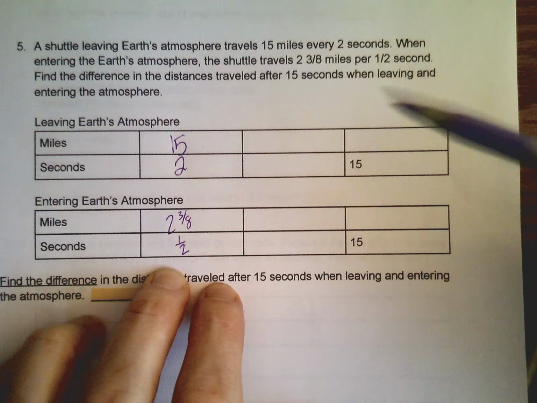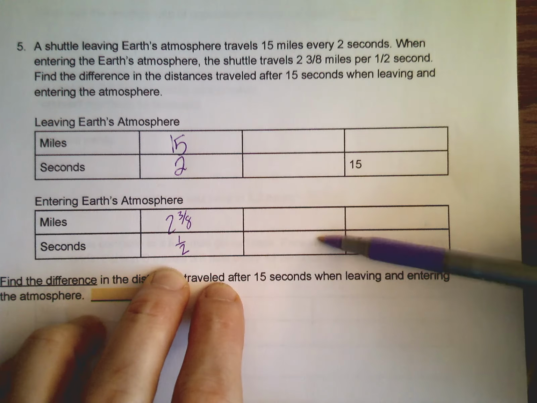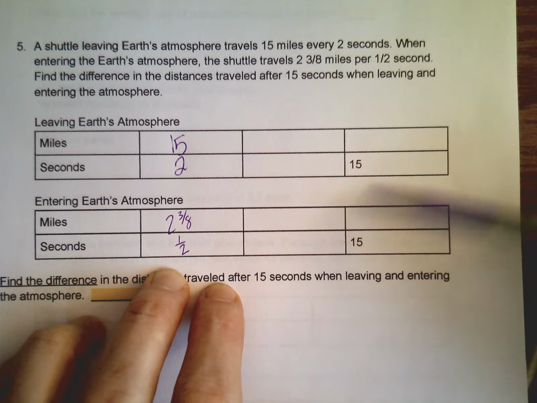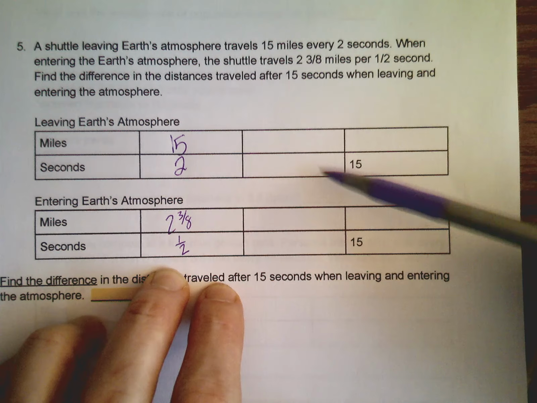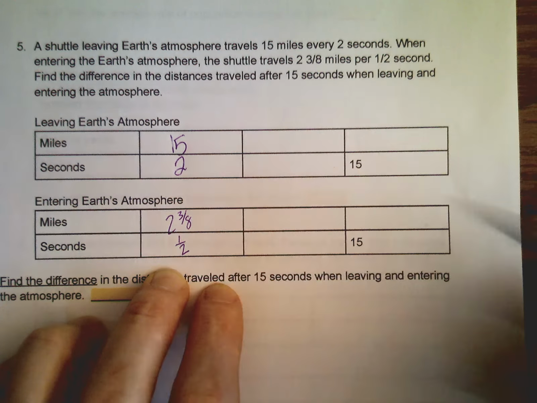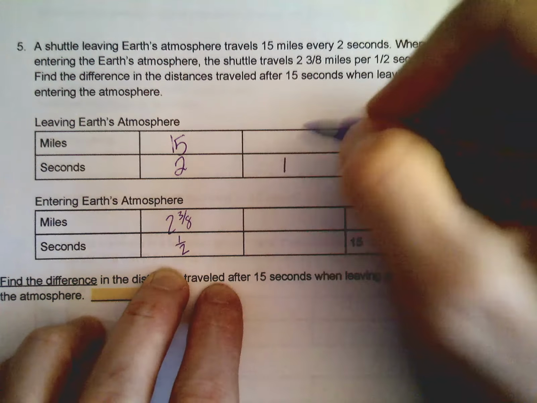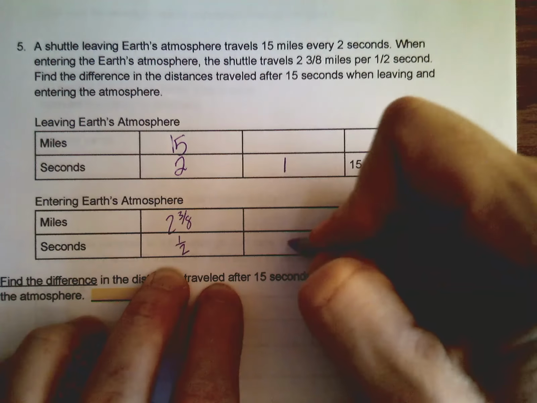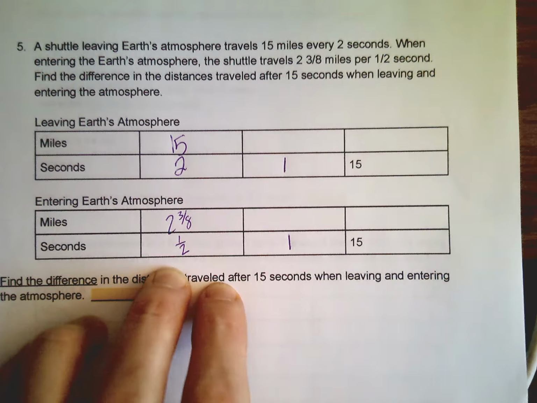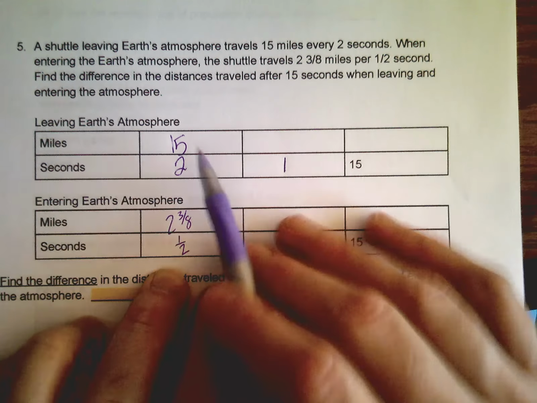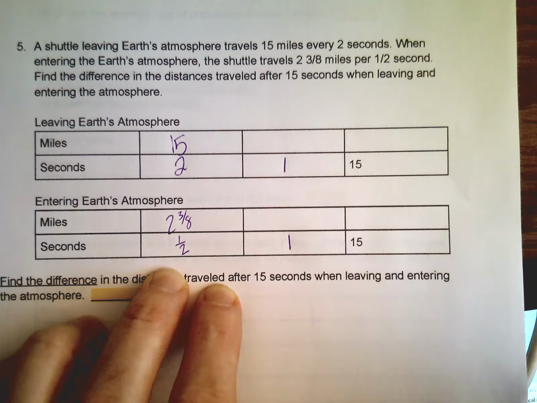Now the reason you see the space in between, this column in between before I get to the ratio that has 15 seconds at the bottom, is because I want to find the unit rate for each one of them. All right, that is the miles per second that it's traveling. So the way we've been practicing miles per second or finding the unit rate is we're doing the top number divided by the bottom number.